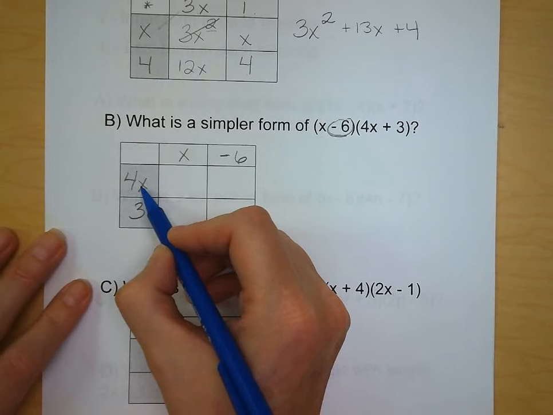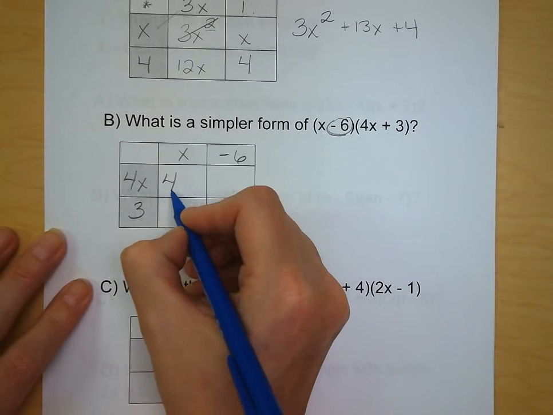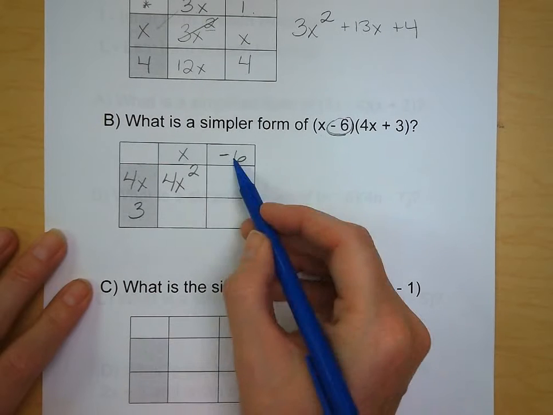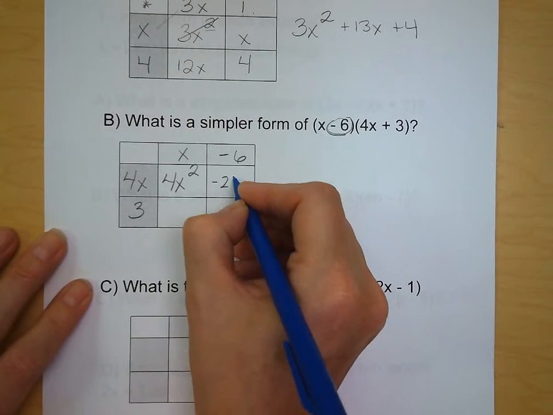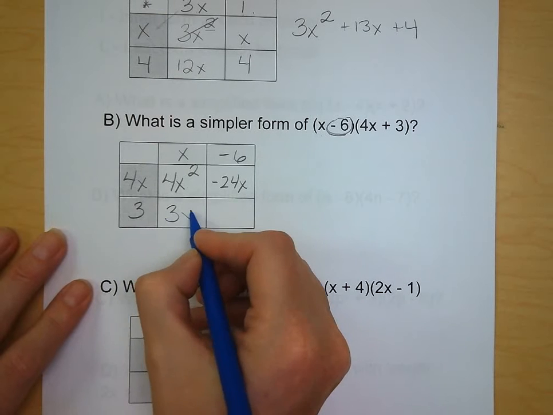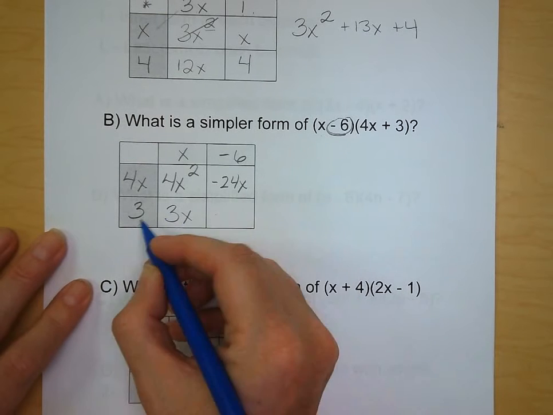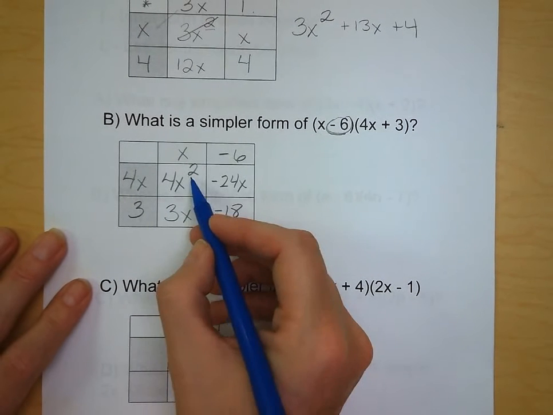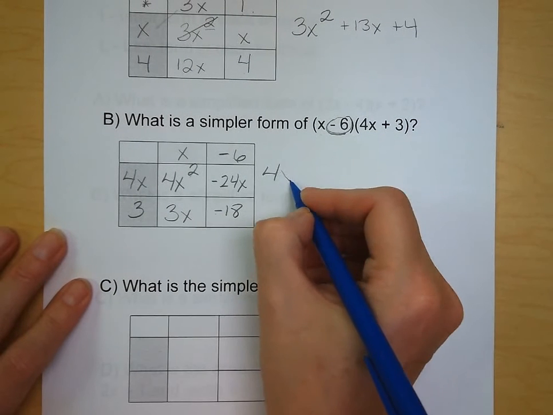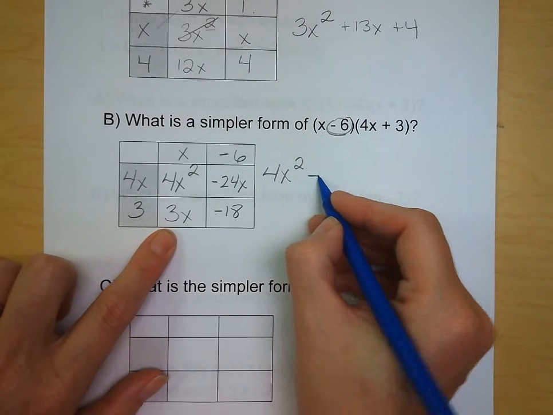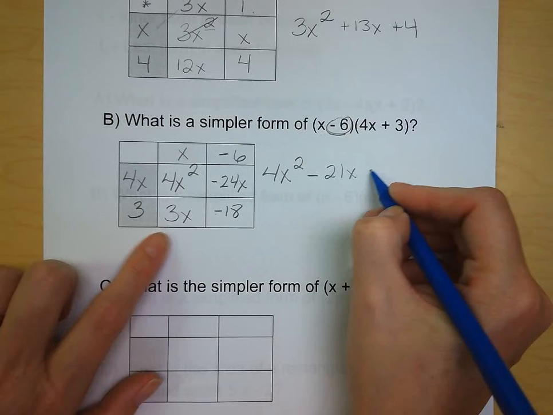So 4x times x is going to give us 4x squared. 4x times negative 6 is negative 24x. 3 times x will give us 3x. And 3 times negative 6 is negative 18. Once again, we can combine our like terms and write in standard form. 4x squared minus 21x minus 18.